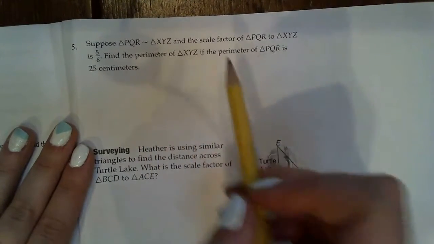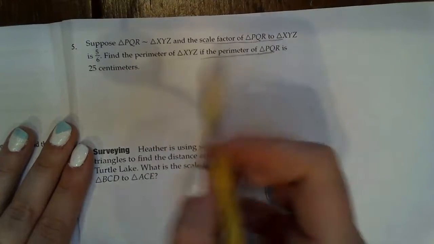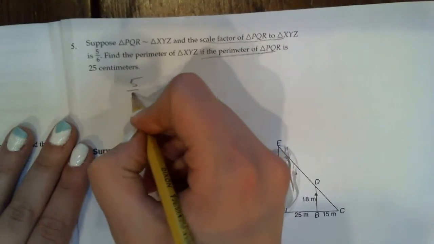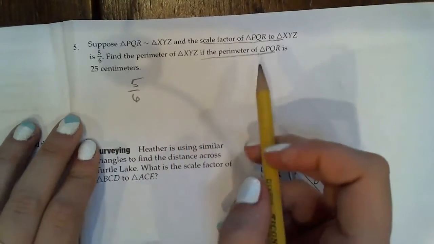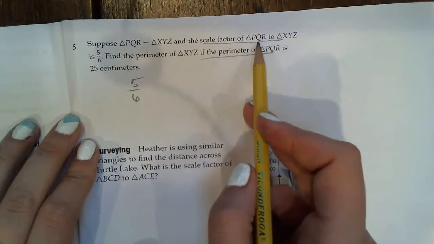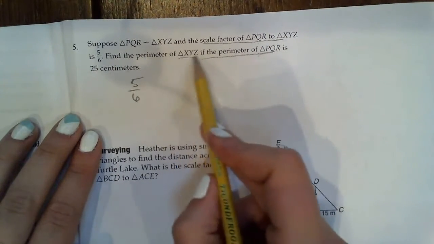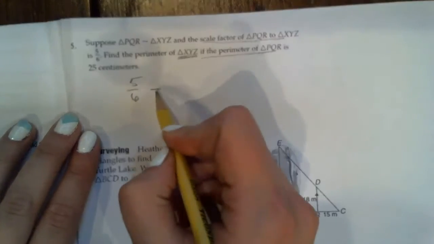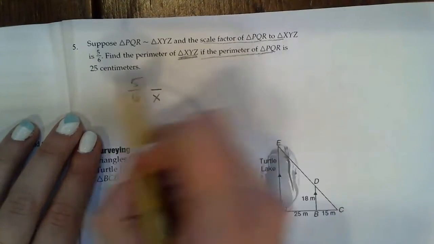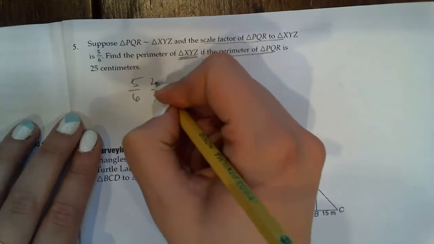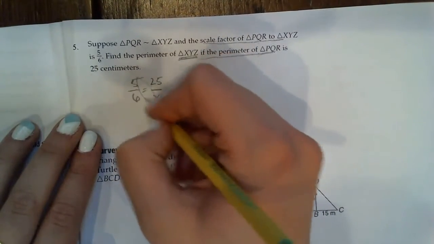So I got to make sure my scale factor matches up with my perimeters. So I have 5 over 6, the 5 is PQR, and the 6 is XYZ. So it's telling me to find XYZ. So my x is going to be on the bottom, and my perimeter, which is 25, is going to be on the top. Cross multiply.